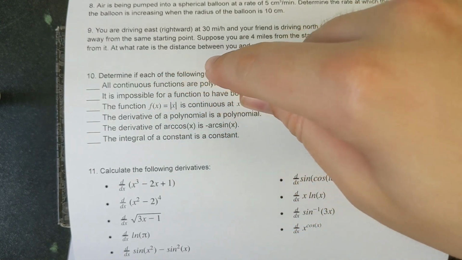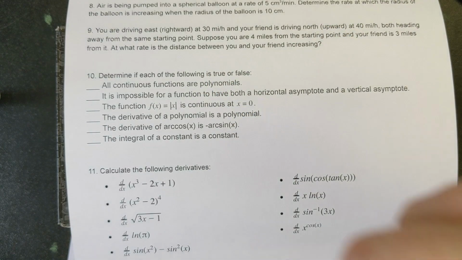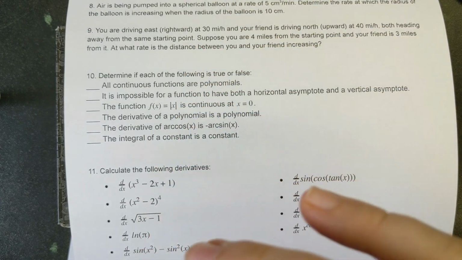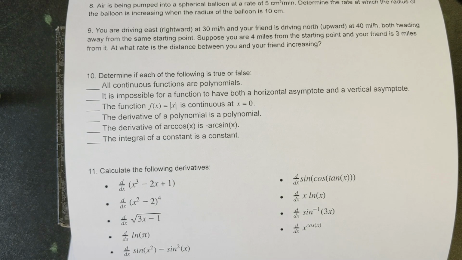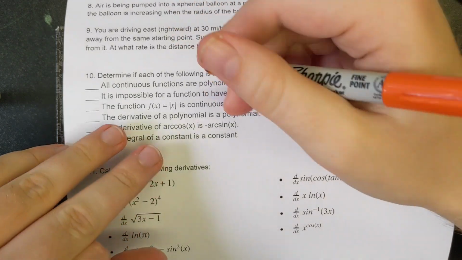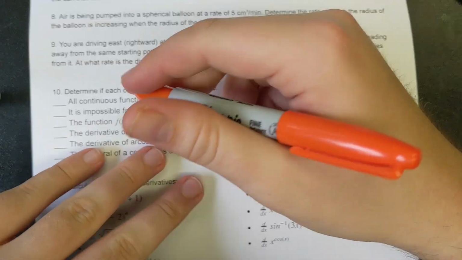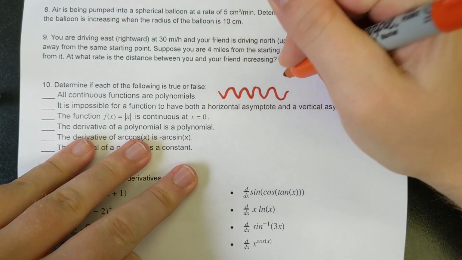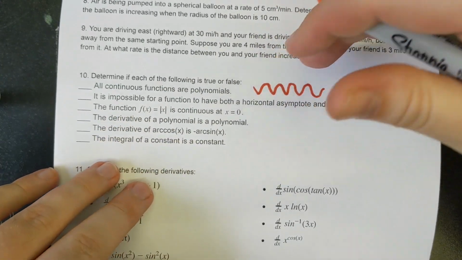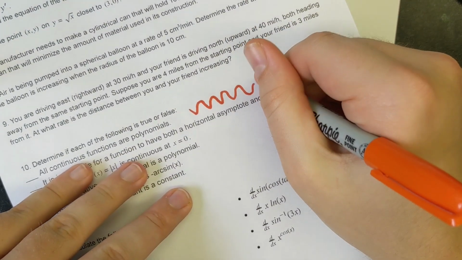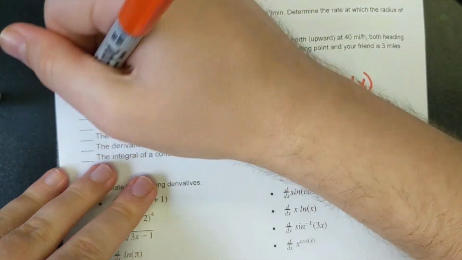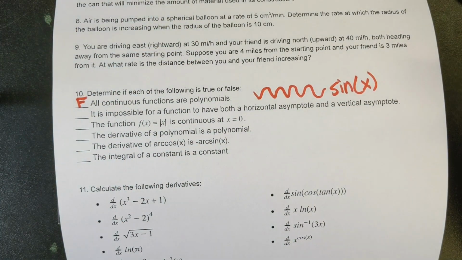All continuous functions are polynomials. Well, continuous, remember, means you have no jumps, no gaps, no holes. There's lots of continuous functions. So yes, polynomials are continuous. It is true. If you're a polynomial, then you're continuous. But there's other kinds of continuous functions too, like sine and cosine. These guys just go up and down, and those are also continuous. So you can be a continuous function, like sine of x or cosine of x, and not be a polynomial. So this is actually false. Not all continuous functions are polynomials. False.